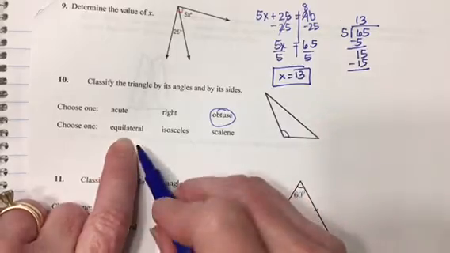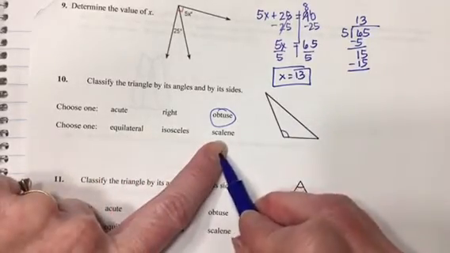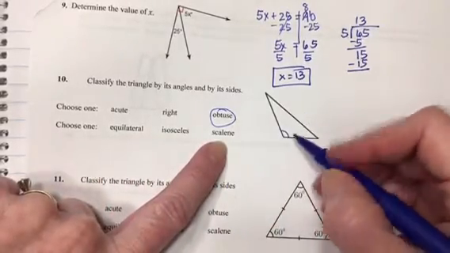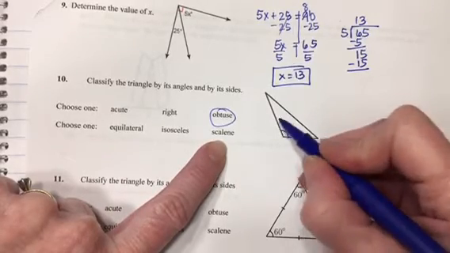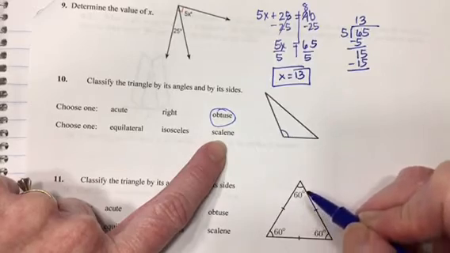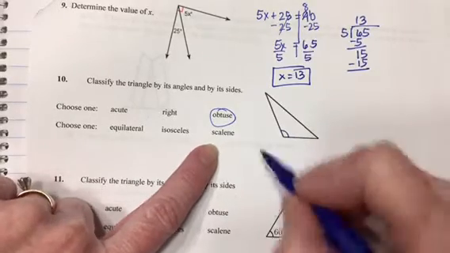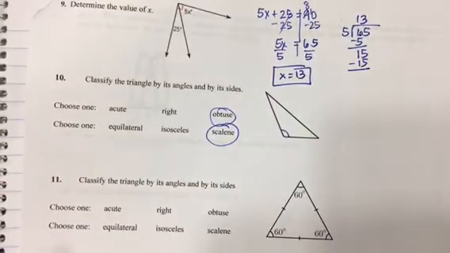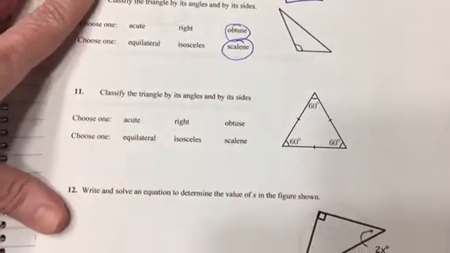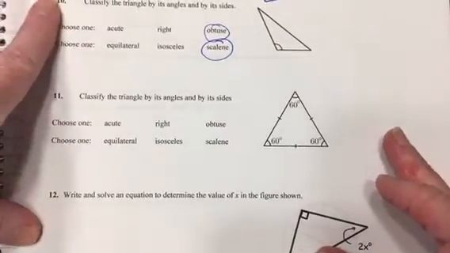All right, I'm looking at the sides: equilateral, isosceles, and scalene. This one, they didn't give me any clues. They didn't include any hash marks, but I can just tell from looking that these sides are not the same. None of these are the same. And so when that happens, if you have no equal sides, then your triangle is scalene as well. It's obtuse.